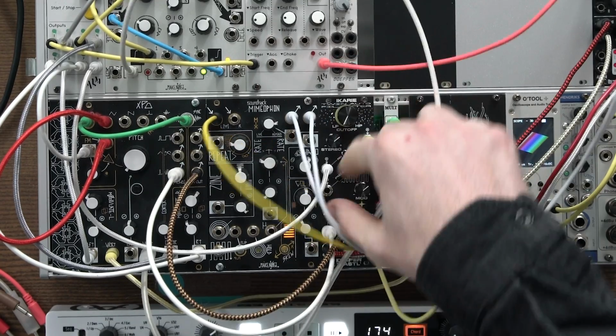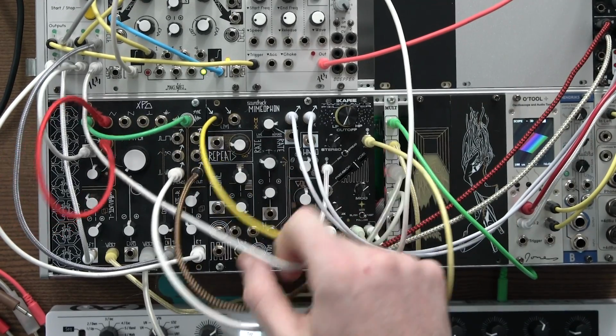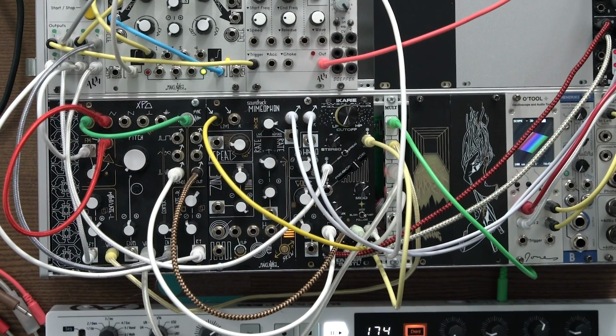And what I really like to do on this filter is change up the resonance and the spread and pan settings with a little bit of CV modulation to get some really interesting stereo panning effects that can really make this filter shine.